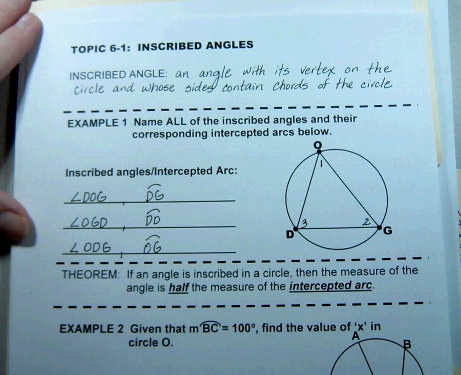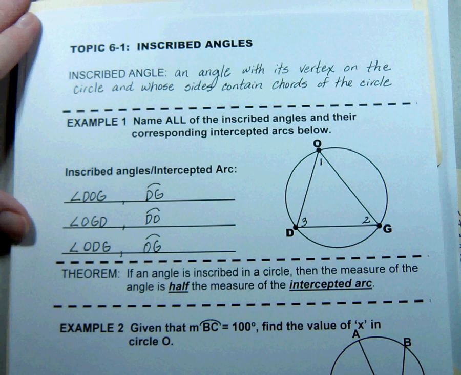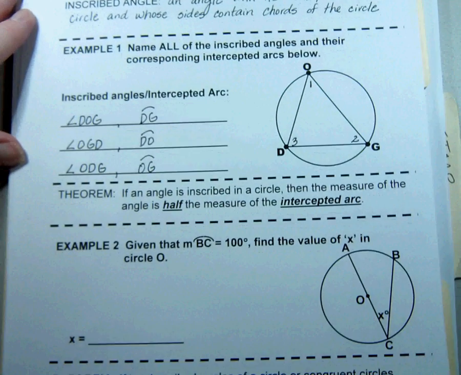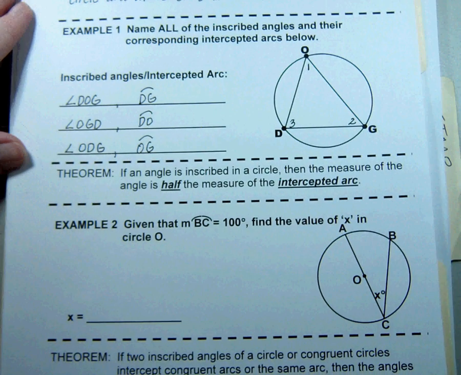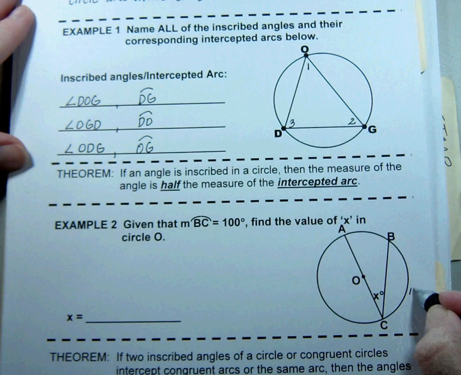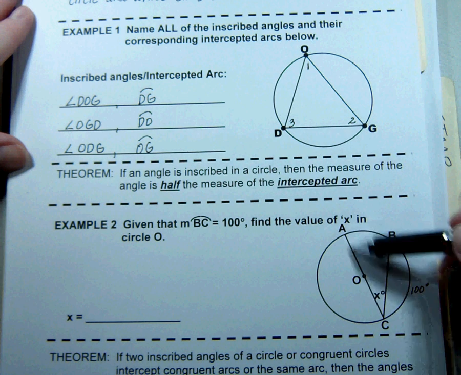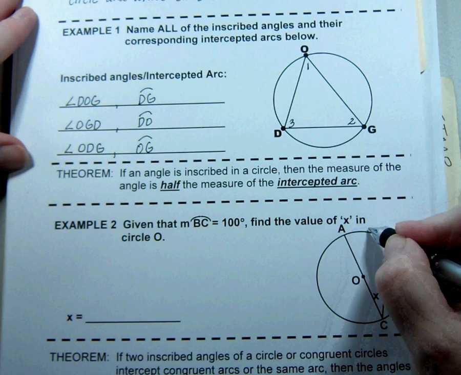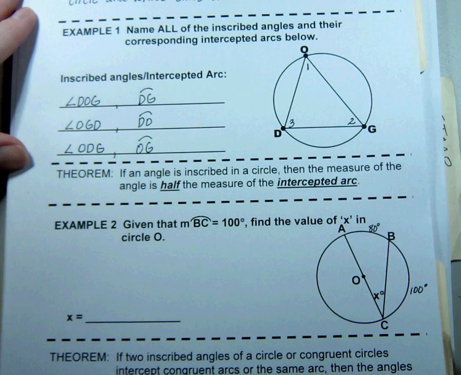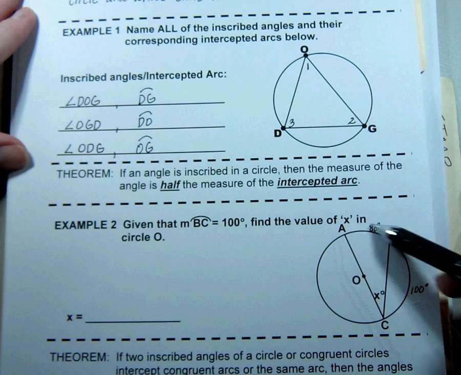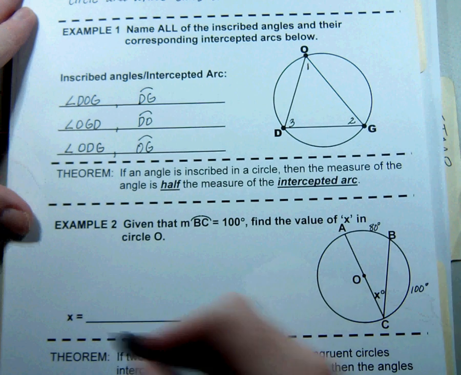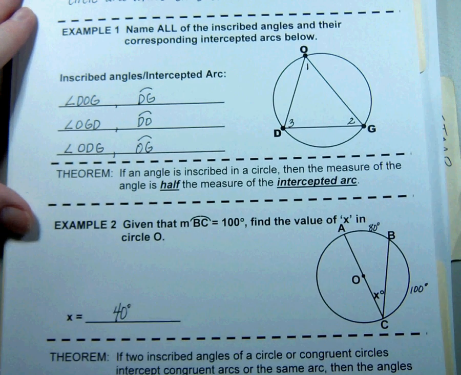Okay, look at the first theorem on this page. It says if an angle is inscribed in a circle, then the measure of the angle is half the measure of the intercepted arc. So let's do one where we know the arc and we have to figure out the angle. On this one they tell us that the arc BC is 100 degrees. Now if you notice, this is a diameter, so the entire semicircle here would be 180. So this piece of that arc would be 80 degrees. So half of that intercepted arc gives us the angle. So half of AB is 40. So the degree of your angle would be 40.